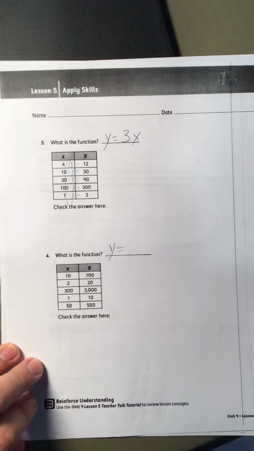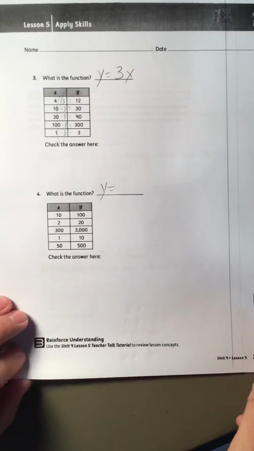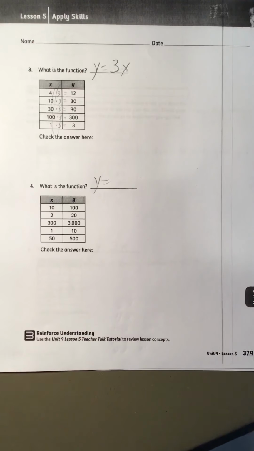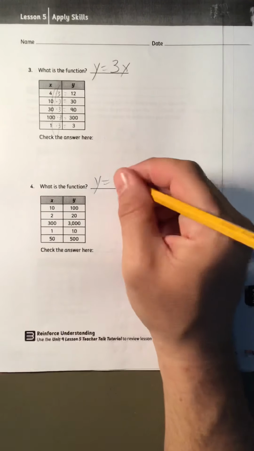Okay, final question. What are you doing to the x again to get the y? I'll give you a minute to try it. Okay, and hopefully you're realizing that you are taking it times 10.